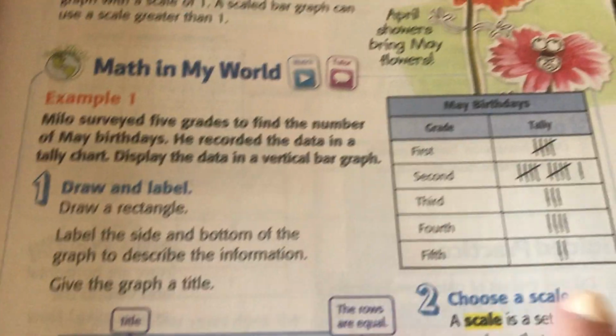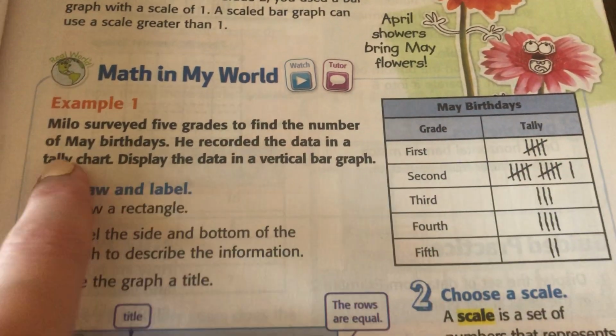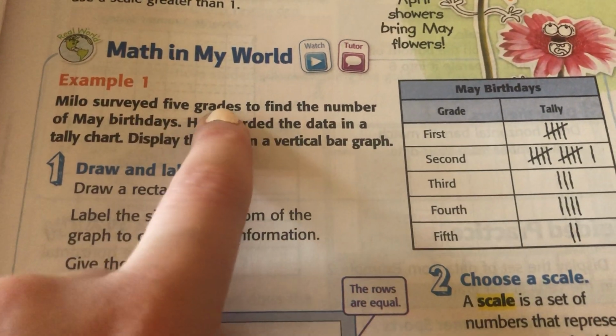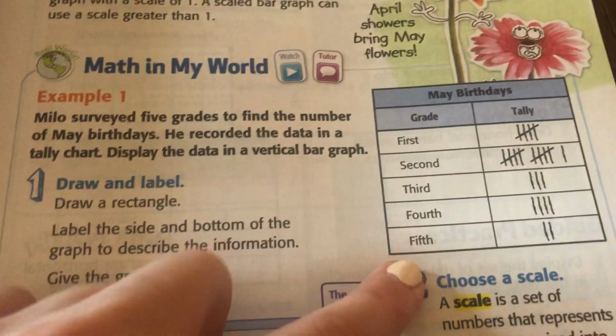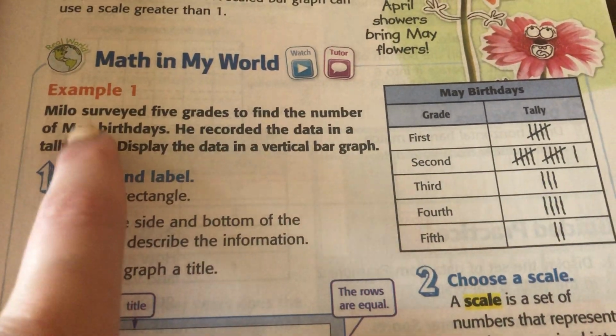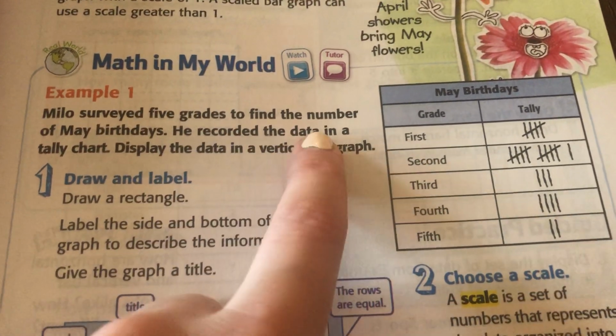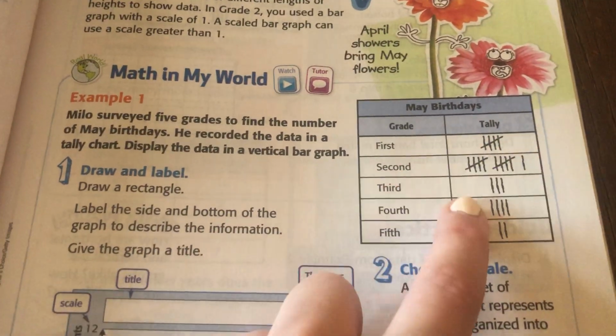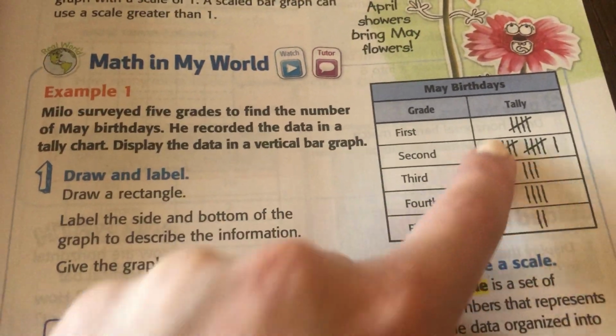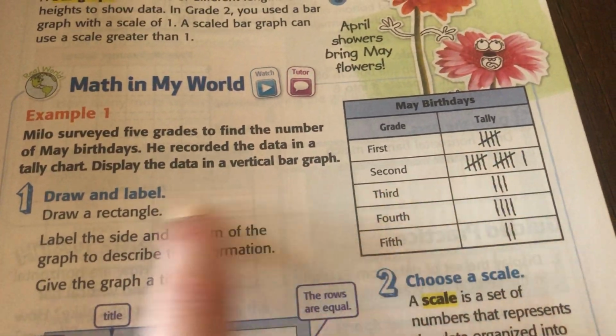So Milo collected information about birthdays. He surveyed 5 grades of students. So here are the 5 grades, 1st, 2nd, 3rd, 4th, and 5th grade, to find the number of May birthdays. So he recorded the data. Again, that's his sets of numbers, 5 and 3. Those are all his data points in a tally chart. So he tallied them with dash marks.